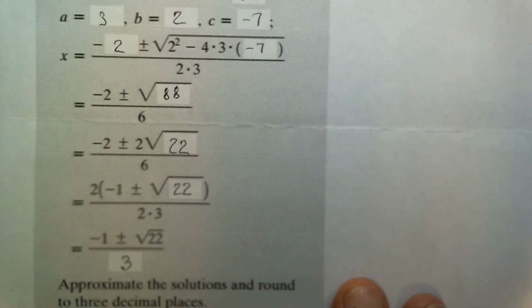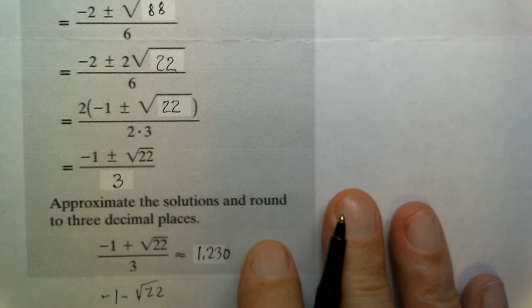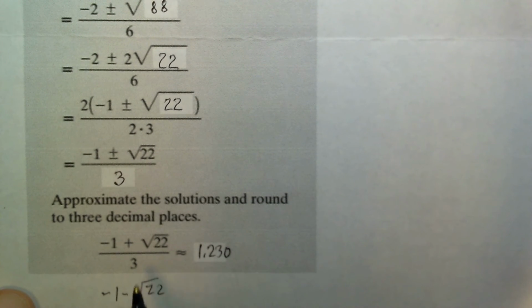And when we have minus 1 minus the square root of 22 divided by 3. Sorry about that. So the first solution was minus 1 plus the square root of 22 divided by 3. That's 1.230. The other solution is minus 1 minus the square root of 22 divided by 3, and that's approximately equal to minus 1.897.